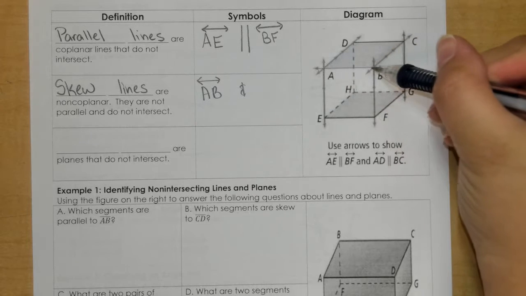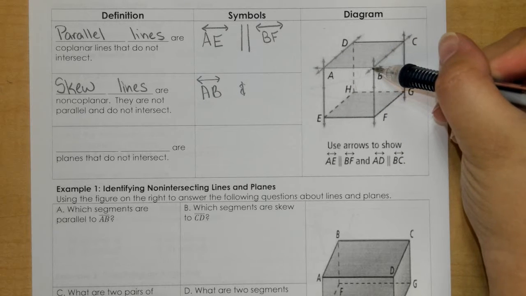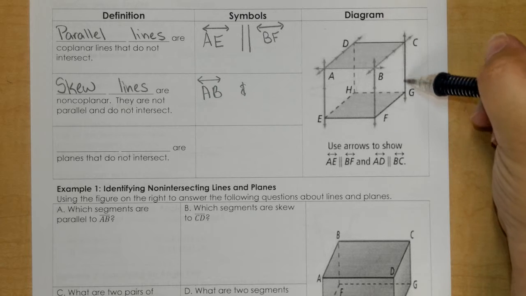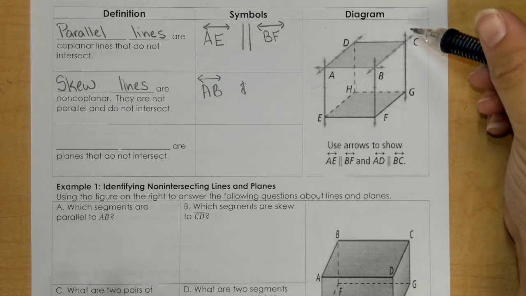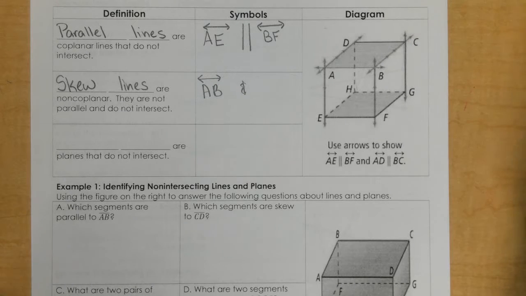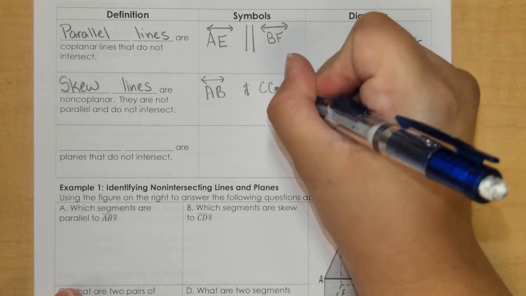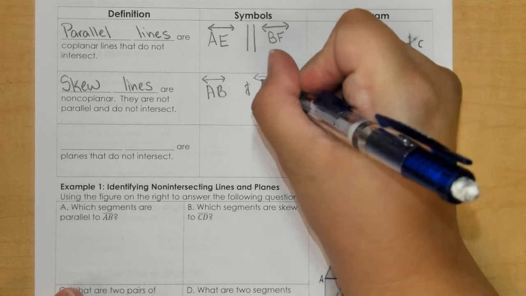Here's AB. And then we look at line CG here. You can see that they are not going the same direction, but they're never going to intersect. Okay? They're not necessarily parallel to each other. So these are considered skew.